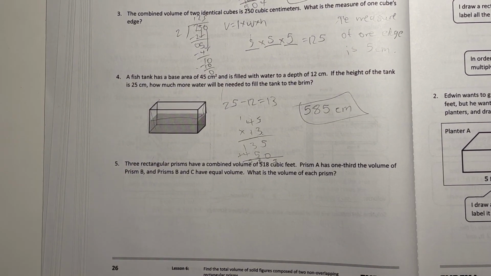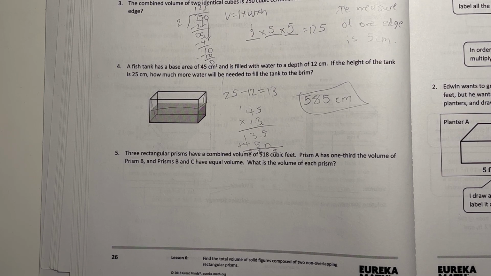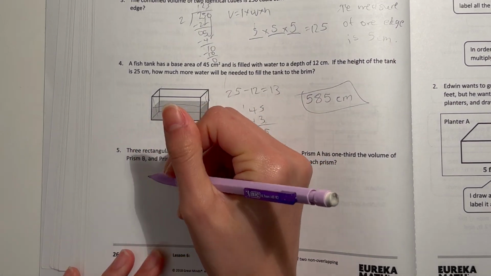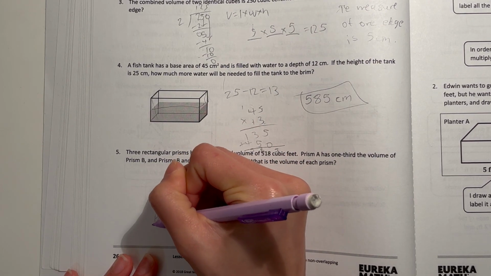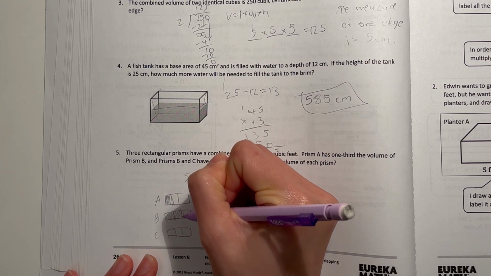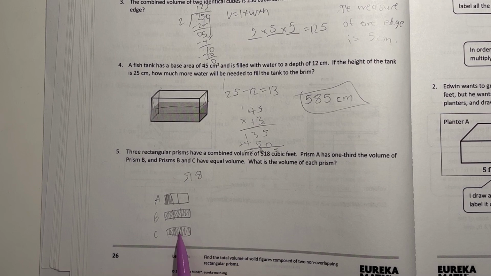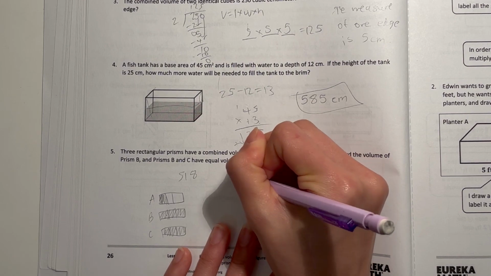Alright, now number 5. 3 rectangular prisms have a combined volume of 518 cubic feet. Prism A has 1/3 the volume of prism B, and prism B and C have the same volume. What's the volume of each prism? So 518. Let's see, A is split into thirds to show. So C and B are a whole, and they're the same amount, but A is 1/3. So we count here, 1, 2, 3, 4, 5, 6, 7 thirds. So we can actually do 518 divided by 7.